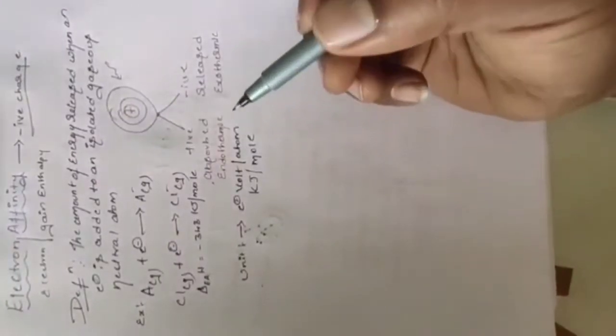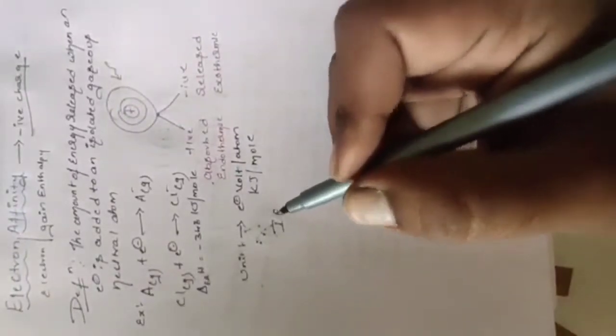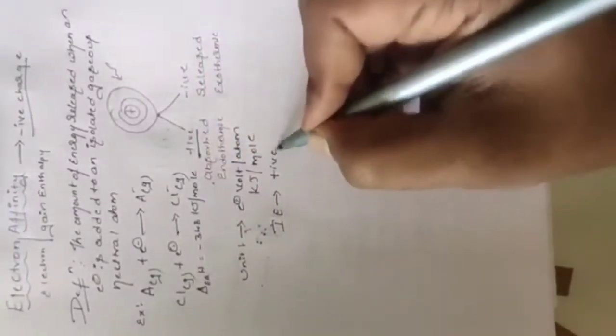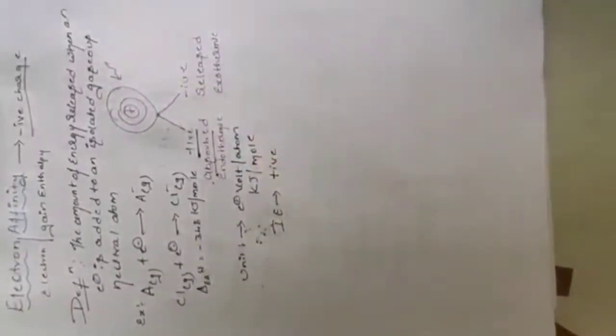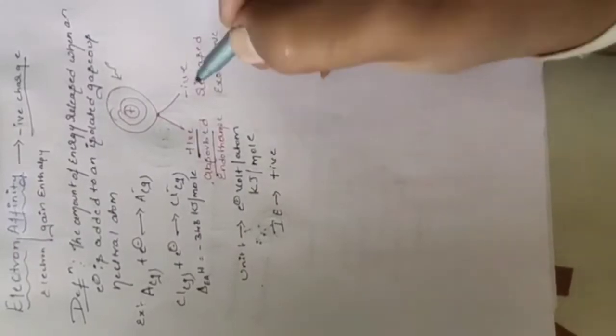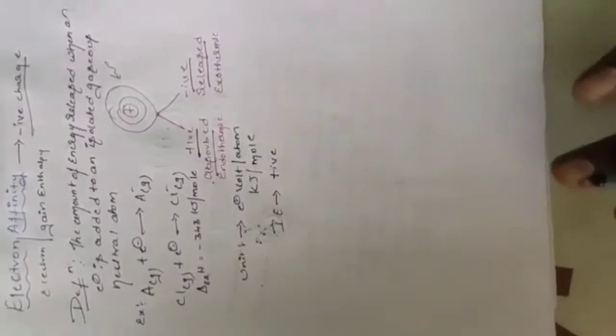Okay, you see, ionization energy will be positive because it absorbs energy. When it comes to electron affinity, it will be negative because energy is released. Okay, we take another simple example to explain.